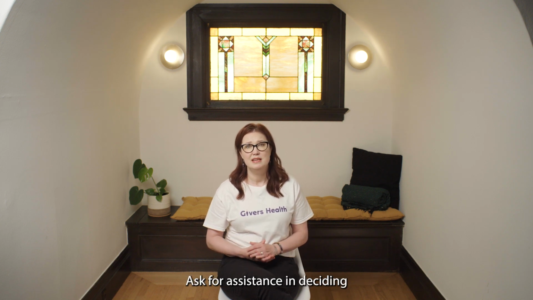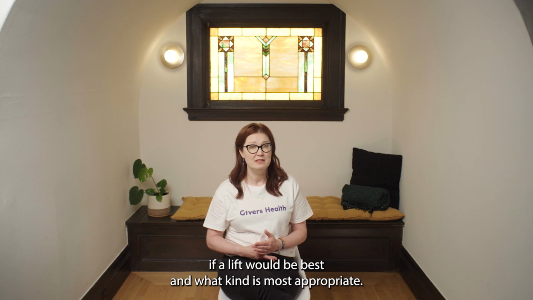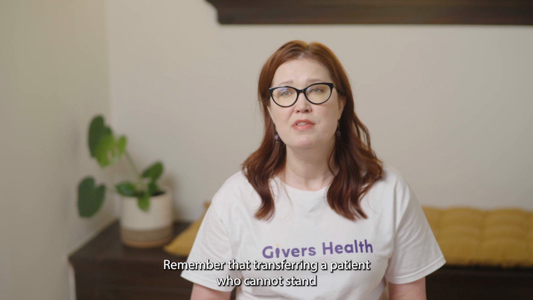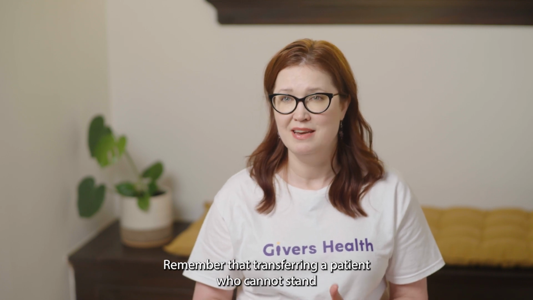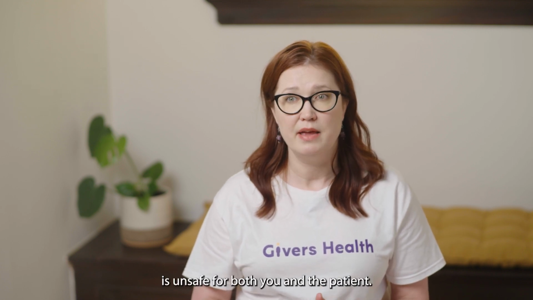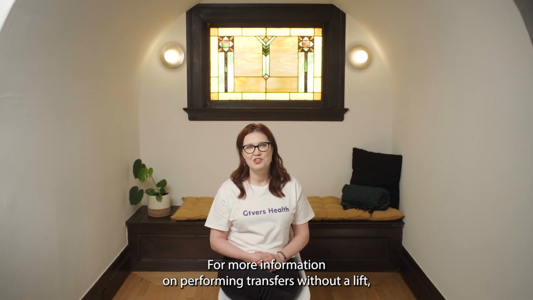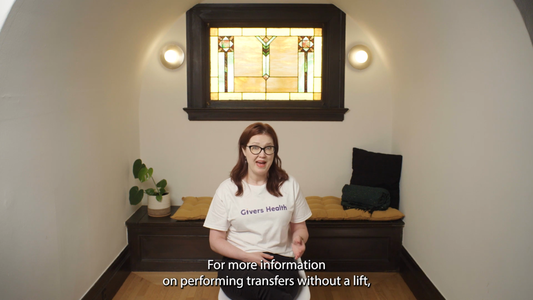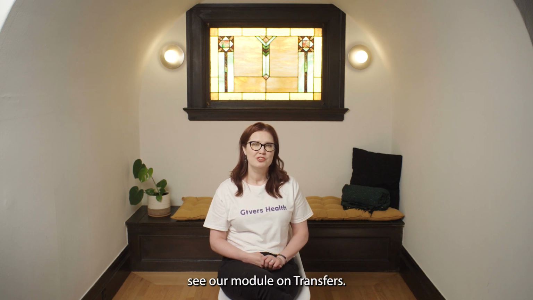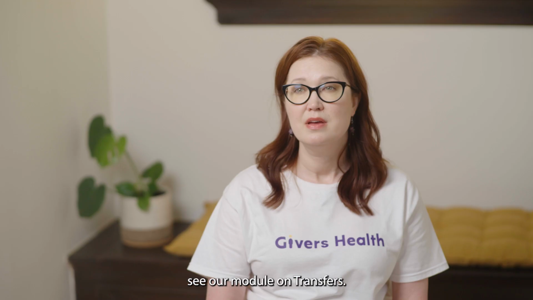Ask for assistance in deciding if a lift would be best and what kind is most appropriate. Remember that transferring a patient who cannot stand is unsafe for both you and the patient. For more information on performing transfers without a lift, see our module on transfers.